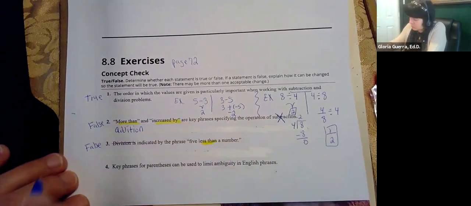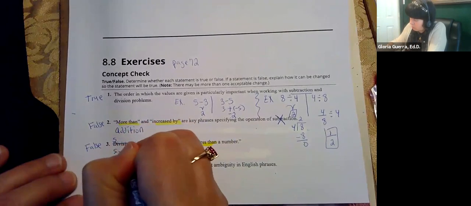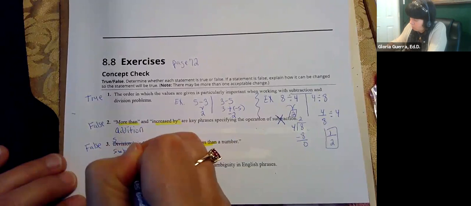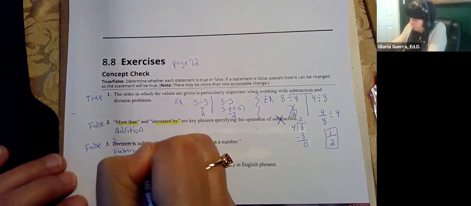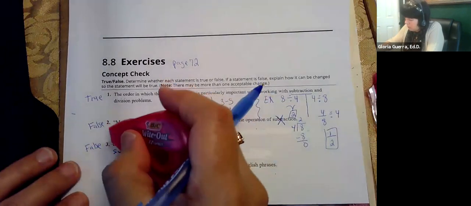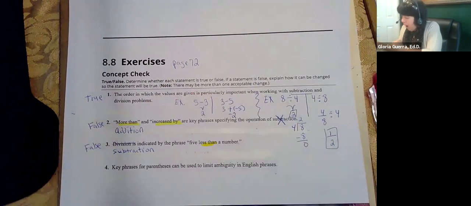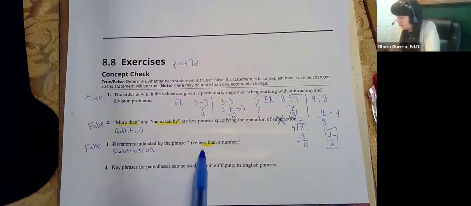It is subtraction. Subtraction is indicated by the phrase 5 less than a number.